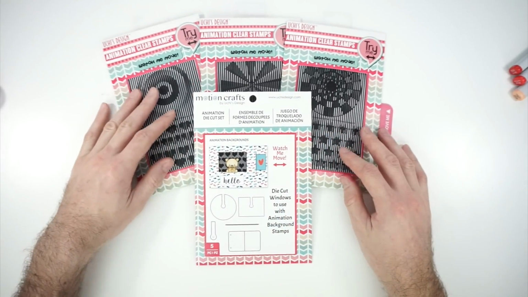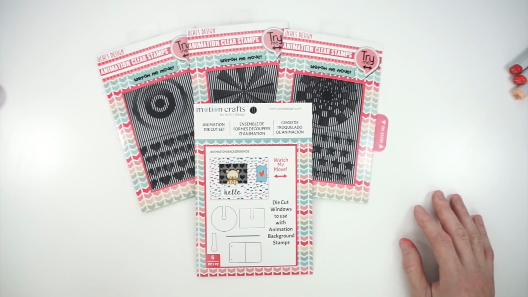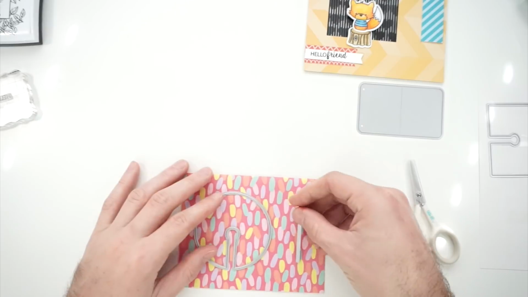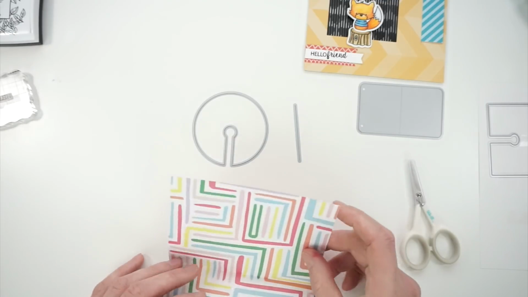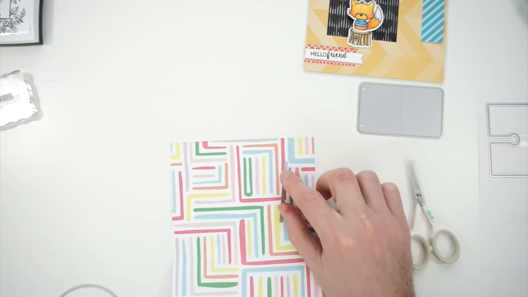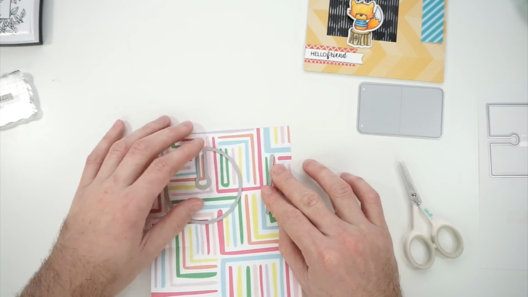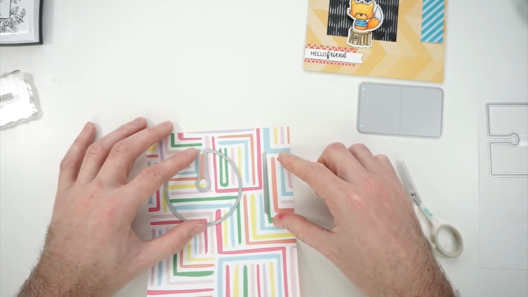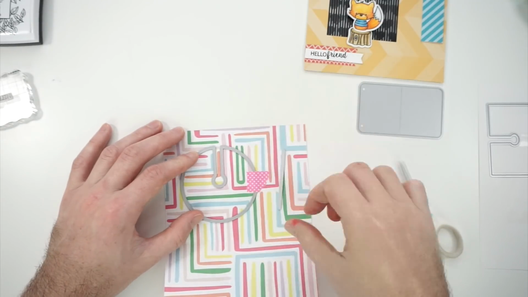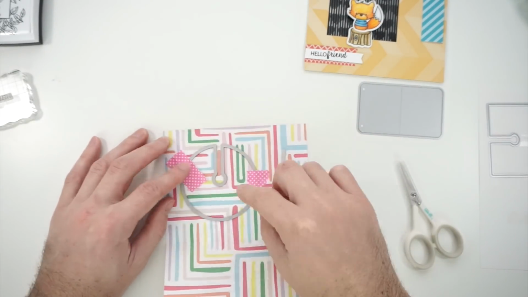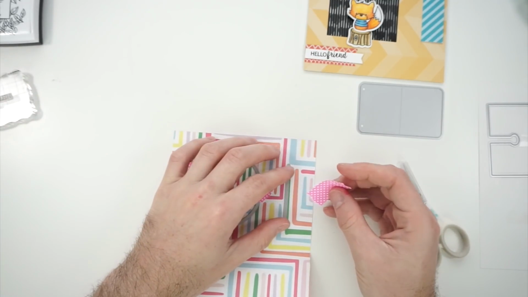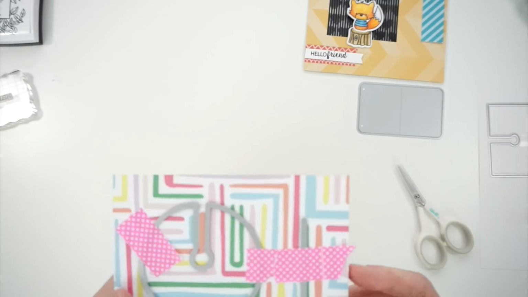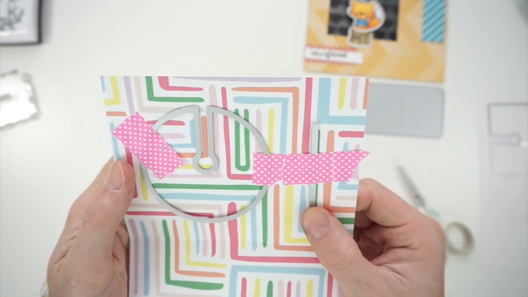So let's get started with the project, and first we're going to start with the die cut for the circular window. What I like to do is place it by eye and decide where I want to put the window. So that'll be your first task. I always like to die cut from the inside so that you avoid making any marks that you don't want to be seen on the front of your card. So you tape it down. I use washi tape that is not very sticky, just so it doesn't ruin any of the card after die cutting. So now we'll just run it through the die cutting machine.